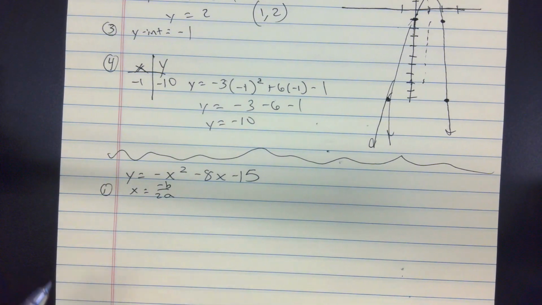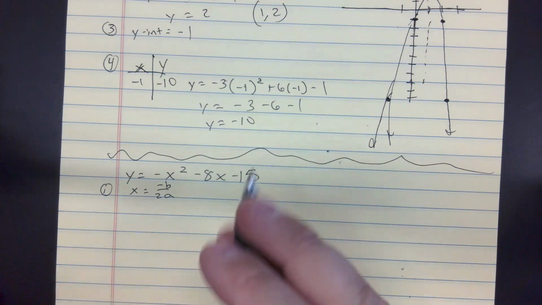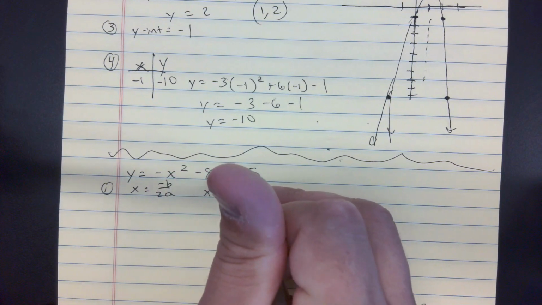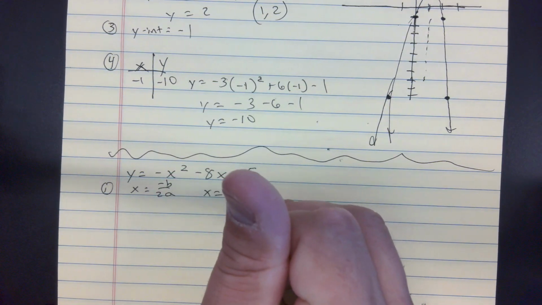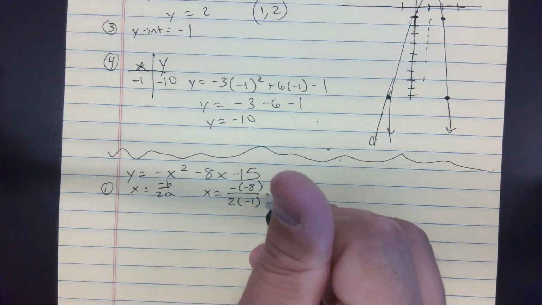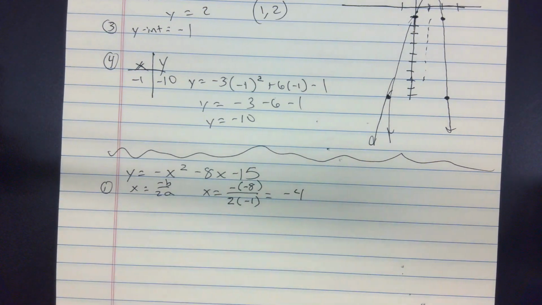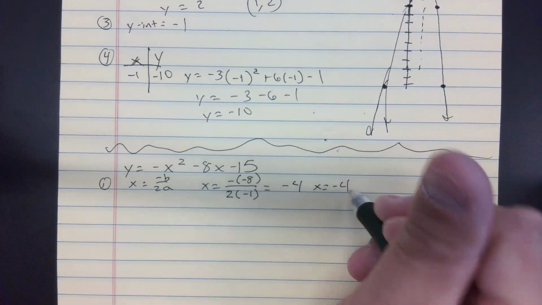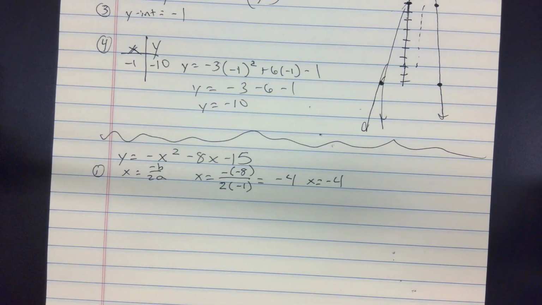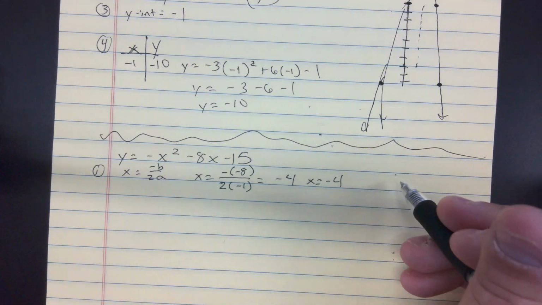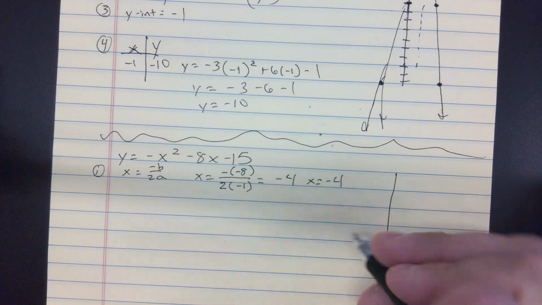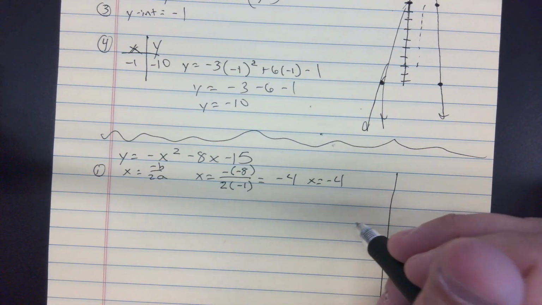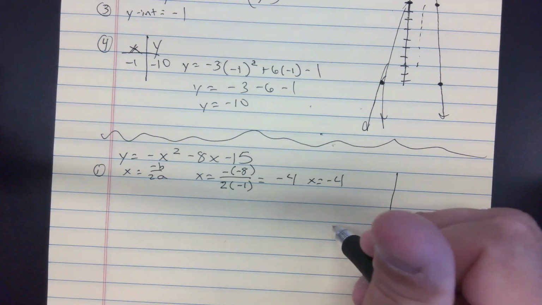Now this is kind of interesting. What is a in this problem? Negative 1, right? Okay, good. So we're going to have x equals negative of a negative 8 over 2 times a negative 1, or negative 8 divided by negative 2, which is 4... wait, negative of negative 8 over negative 2 is negative 4. So x equals negative 4 is your line of symmetry. Should we graph it right now? Yeah, why not? Oh boy, where's this thing going to end up being?